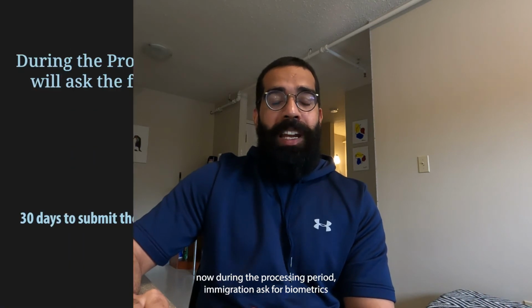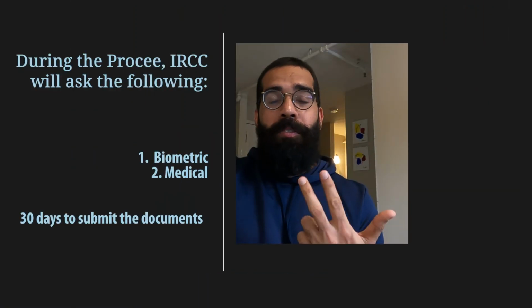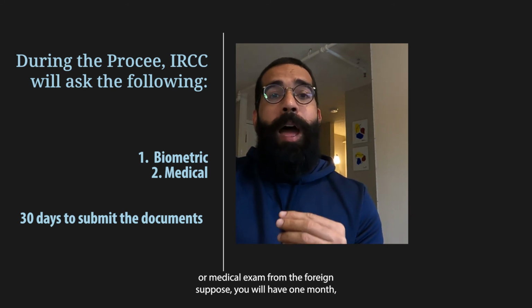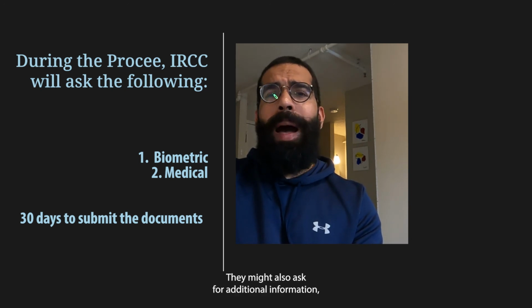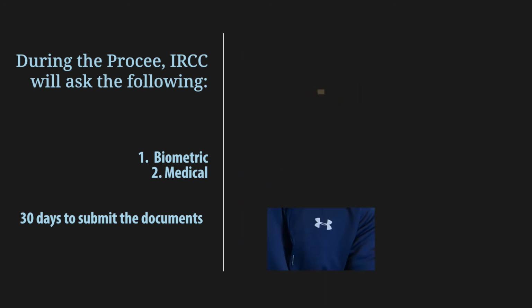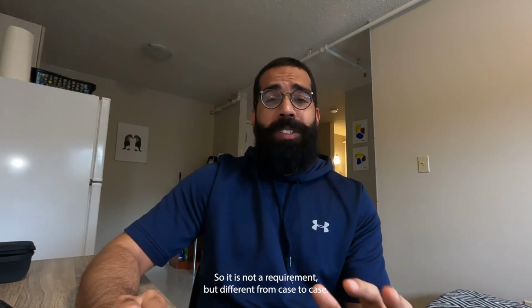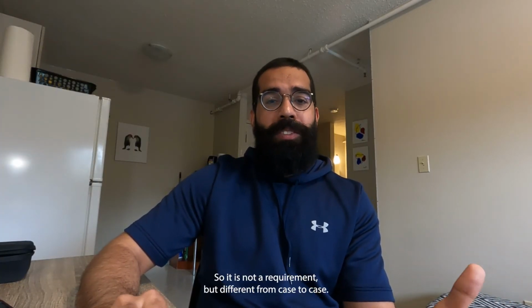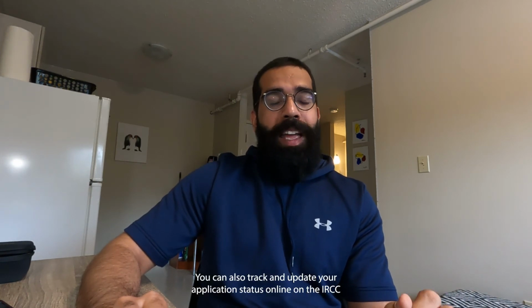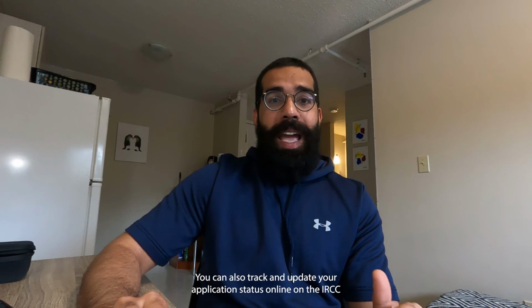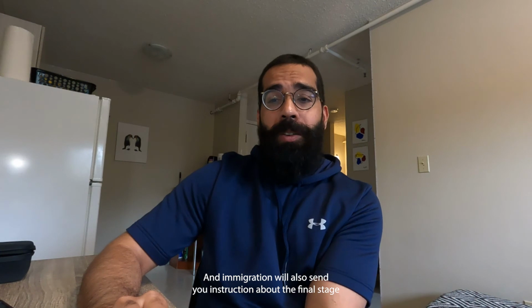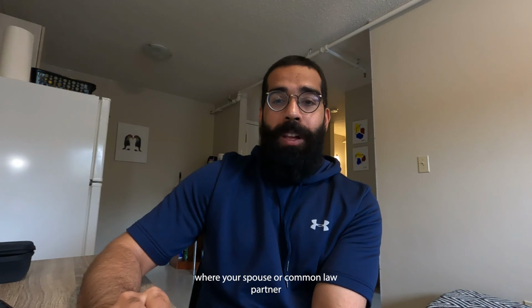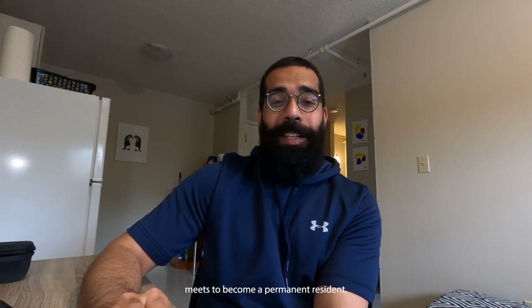Now, during the processing period, immigration asks for biometrics and a medical exam from the foreign spouse. You will have 1 month, 30 days, to send them to IRCC, which is immigration. They might also ask for additional information, such as an in-person interview, which is not a requirement but depends from case to case. You can also track and update your application status online on the IRCC, which will make a decision on your file. And immigration will also send you instructions about the final stage, where your spouse or common law partner needs to become a permanent resident.